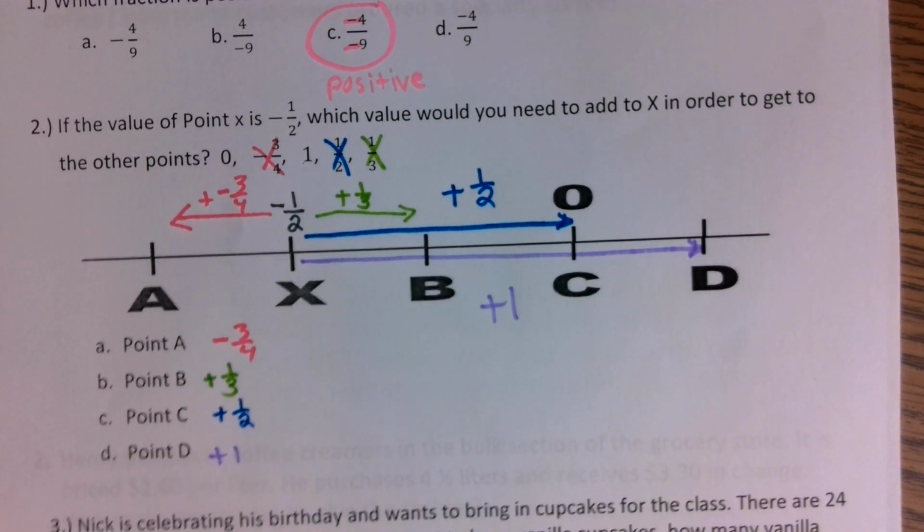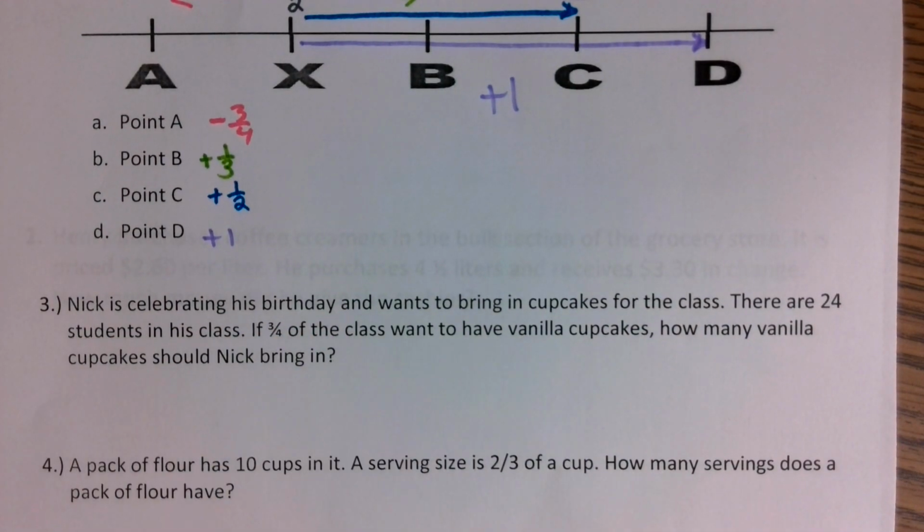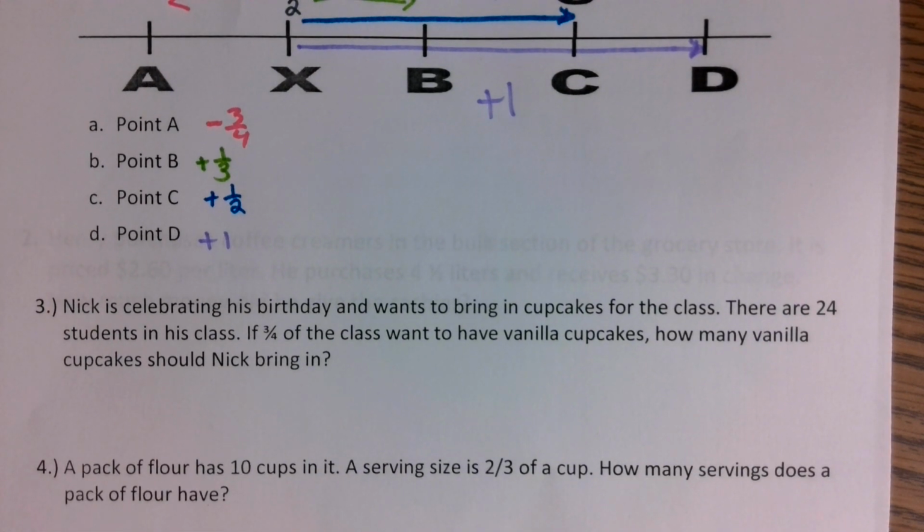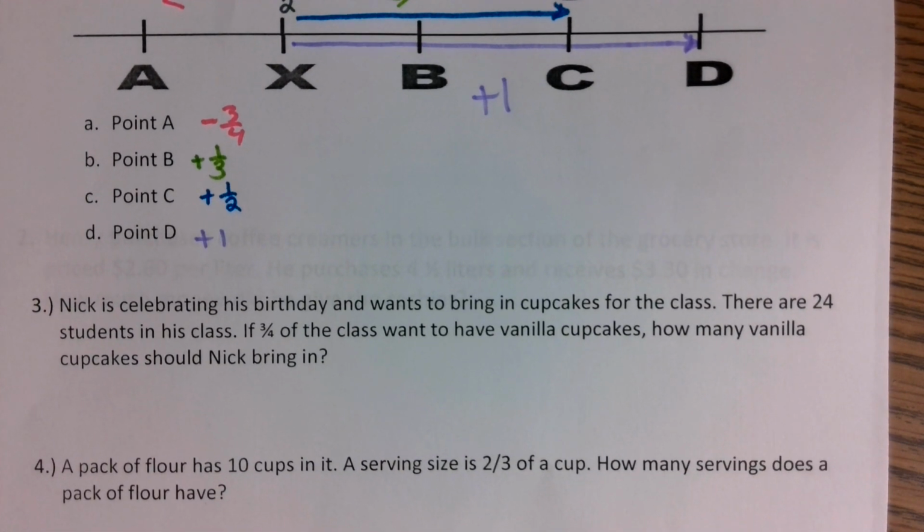Okay? Problem 3, Nick is celebrating his birthday and wants to bring in cupcakes for the class. There are 24 students in his class. If 3/4 of the class want to have vanilla cupcakes, how many vanilla cupcakes should Nick bring in? Anne? 18. What did you do? What operation did you do?